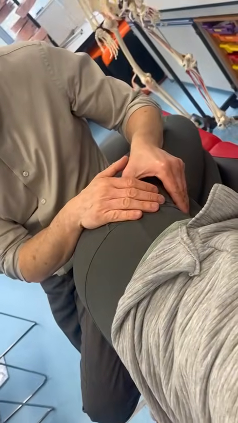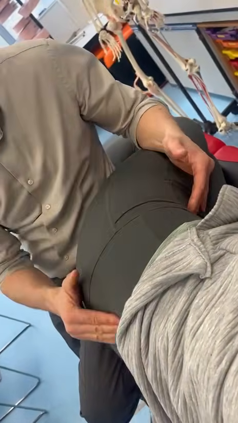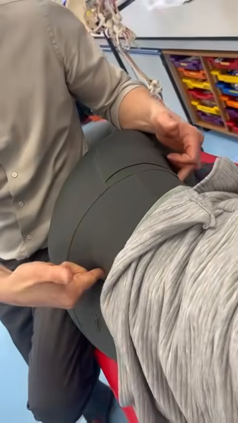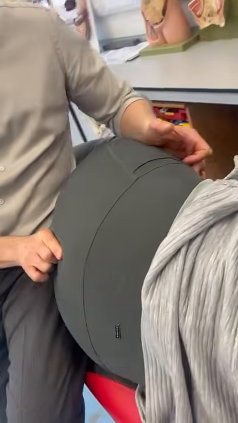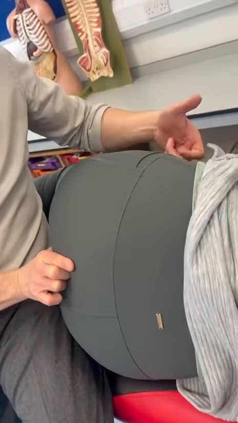ASIS here. If you're looking for the bones, ASIS straight back in a straight line will give you the PSIS. PSIS in a straight line directly underneath will give you the ischial tuberosity. Ischial tuberosity to the ASIS in a straight line, halfway, will give you the greater trochanter. If we have the ASIS and the greater trochanter, you know where TFL is.